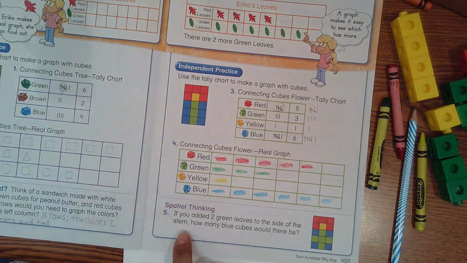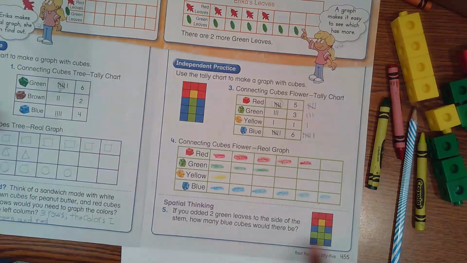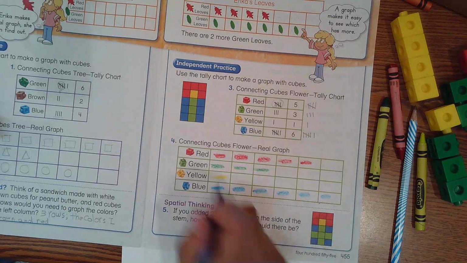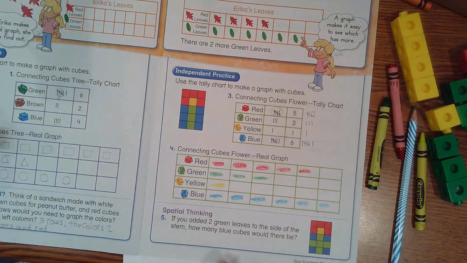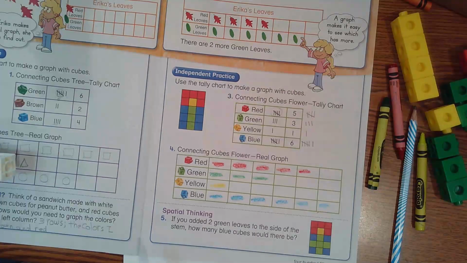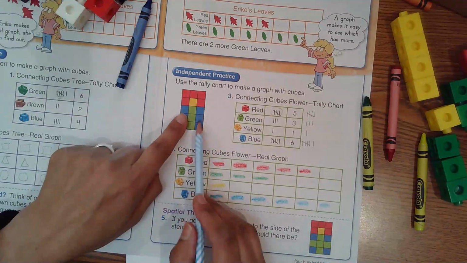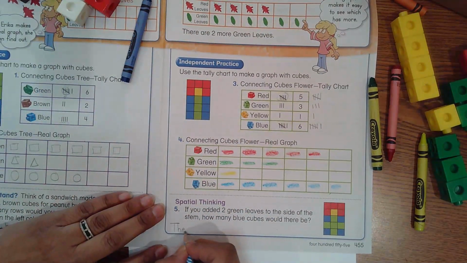Let's see number 5, spatial thinking. If you added 2 green leaves to the side of the stem, look at the picture we have here. How many blue cubes would there be? Look, first we had 6 blue, but if you replace 2 with green, or you added 2 green instead of the blue, how many blue cubes would be there? How many? Very good. We have now 4 instead of what we had before, 6.